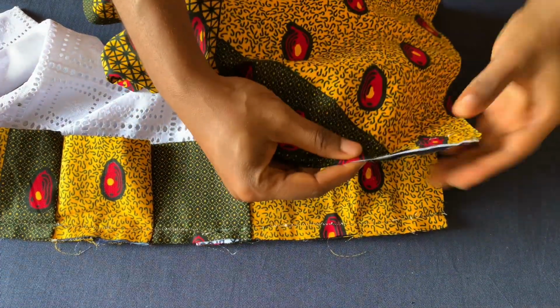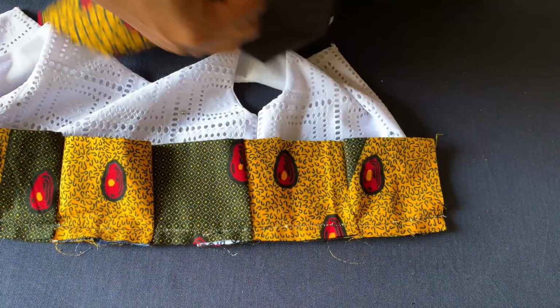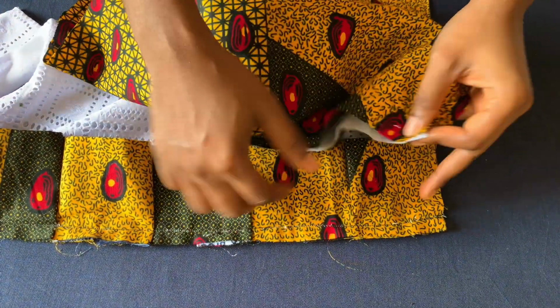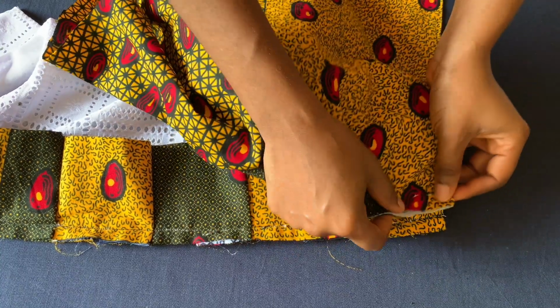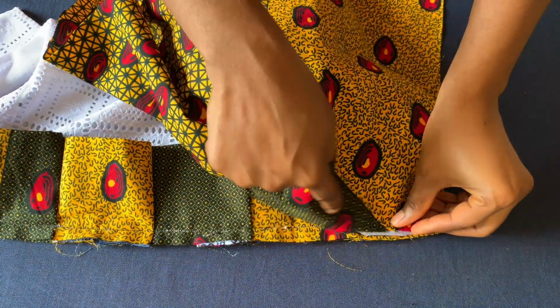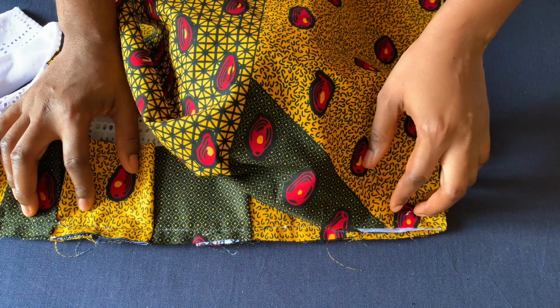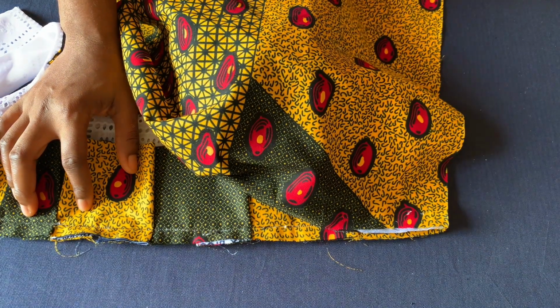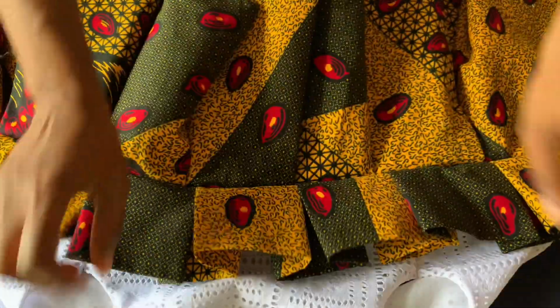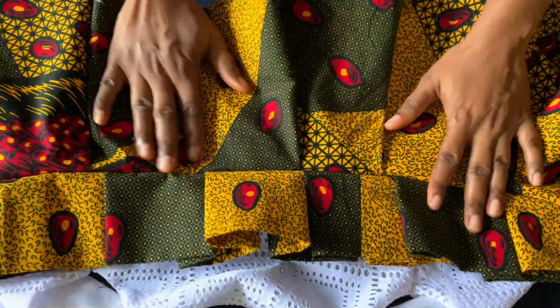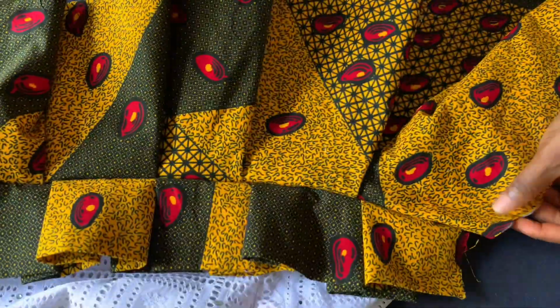After that, I'll place it this way too, on top of the already made pleat, and then attach it. I'll also be leaving the 1 inch zipper allowance, and then pleat it the same way to the upper part of the dress. Okay, so let me quickly do that. So guys, I've attached the pleats to the lower part of the dress. This is how it looks.